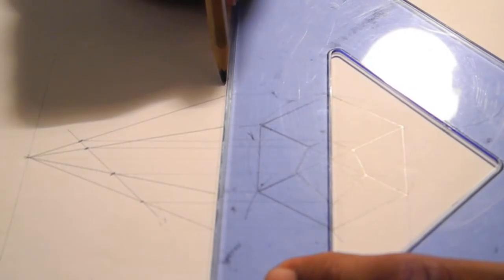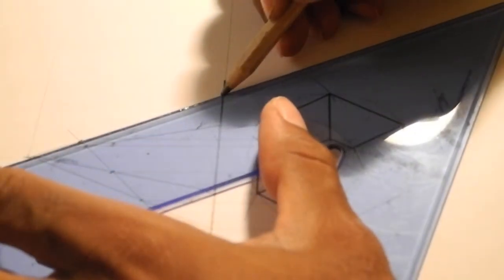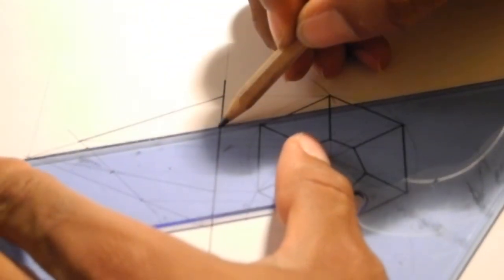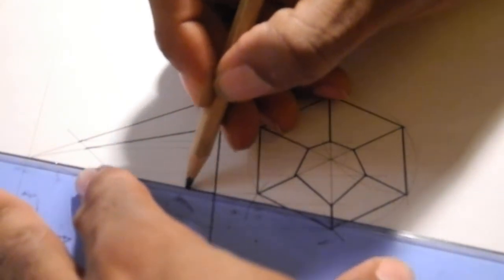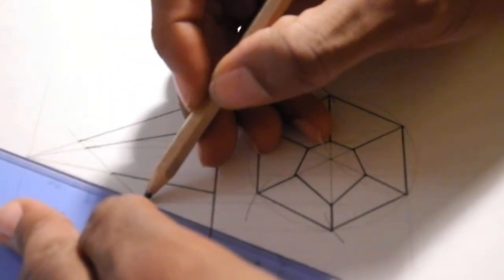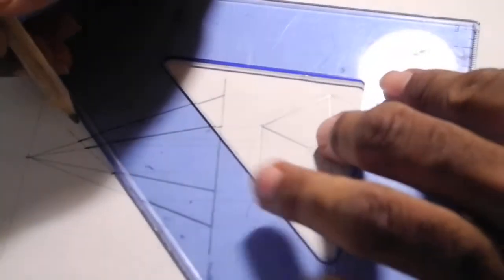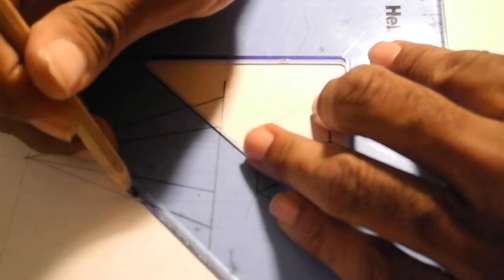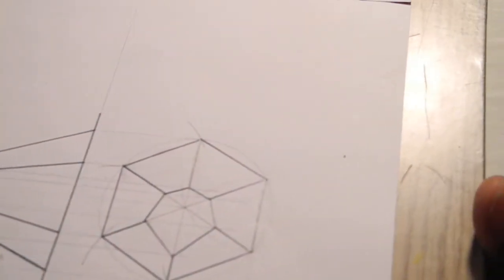Okay, now we start to darken our side view. Sorry, side elevation. Notice I've darkened my lines up to the truncated cut because this is our shape. That's our shape. So this is how it should look.